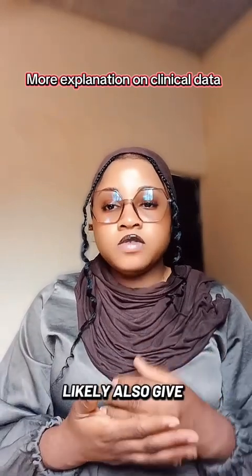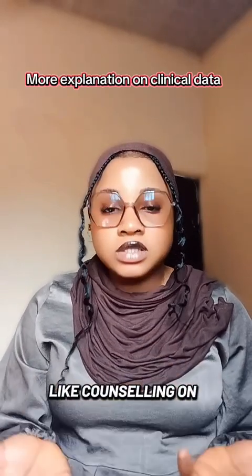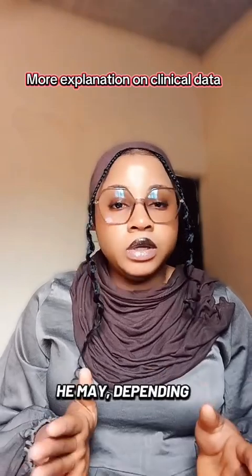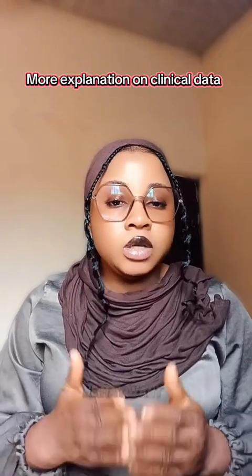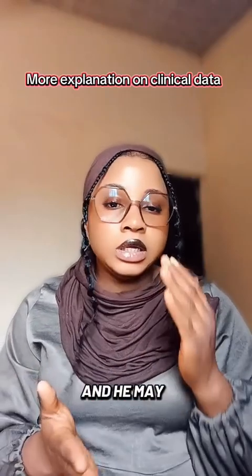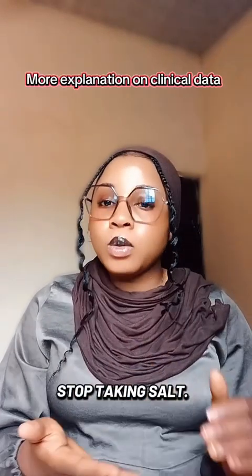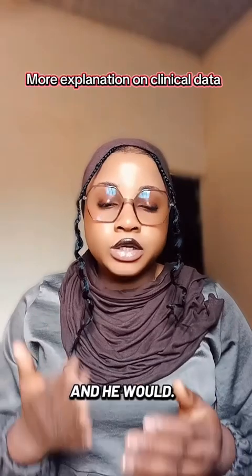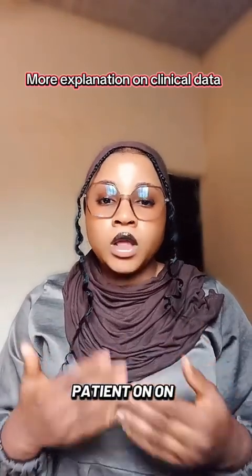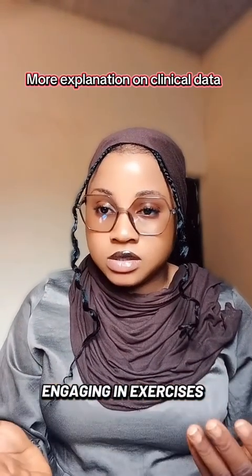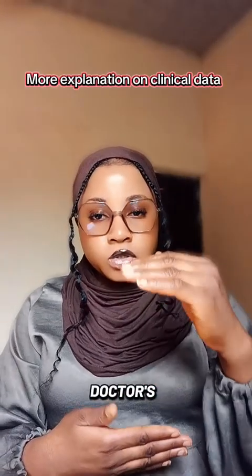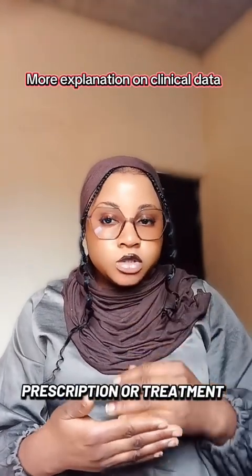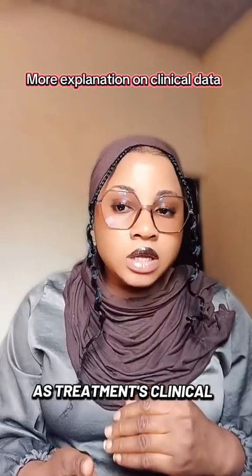And he may also give the patient lifestyle advice, like counseling on how to use salt. Depending on the condition of the patient, he may tell the patient to reduce salt intake, or to stop taking salt, and he would also counsel the patient on engaging in exercises. So this doctor's prescription or treatment is also recorded as treatment clinical data.